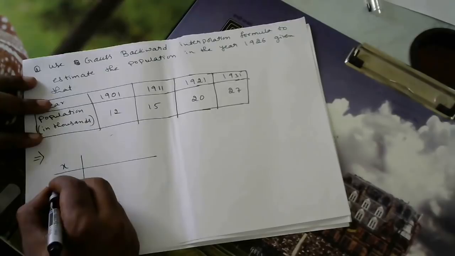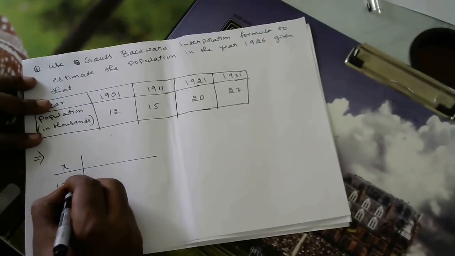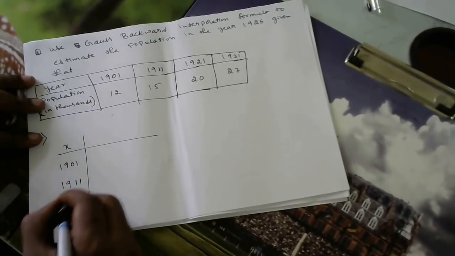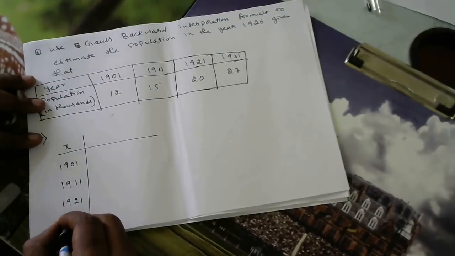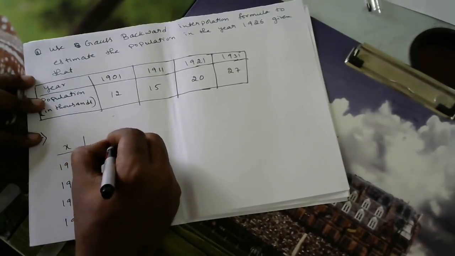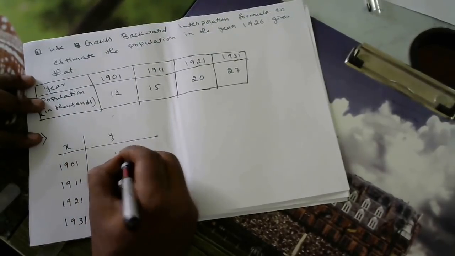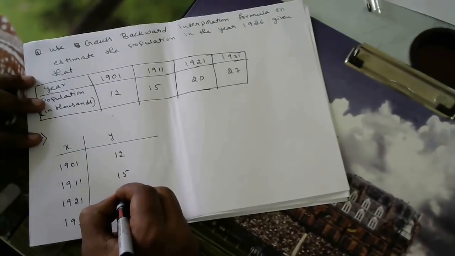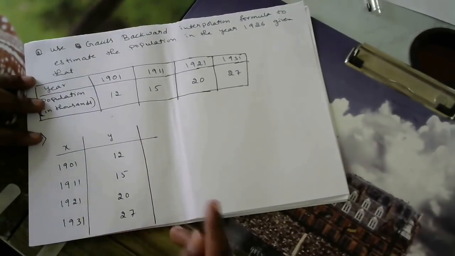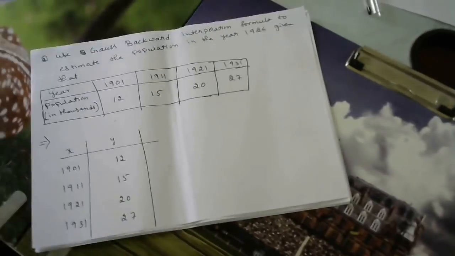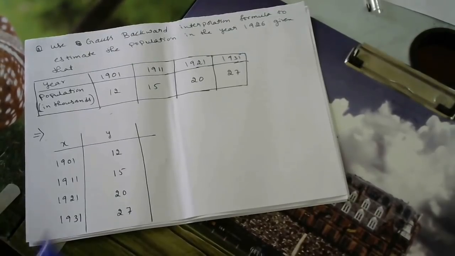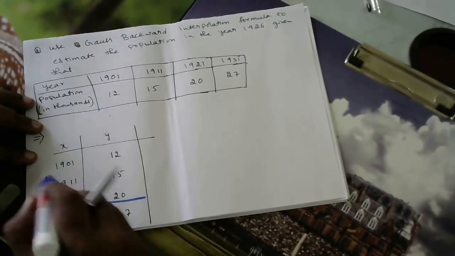So here 1901, 1911, 1921, 1931. So y values here, what do you get? It is 12,000, it is 15,000, it is 20,000, and it is 27,000. Now here, middle of the table, which values are in the middle of the table? So we'll get two values in the middle of the table.